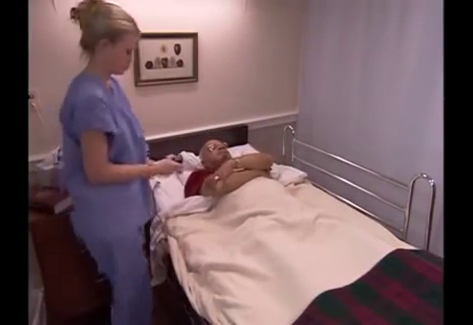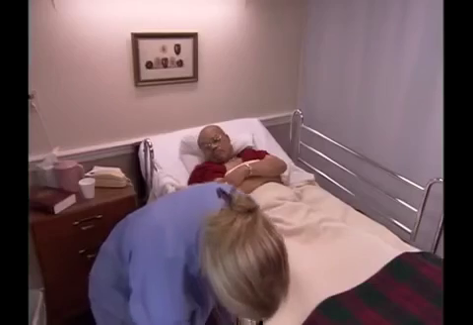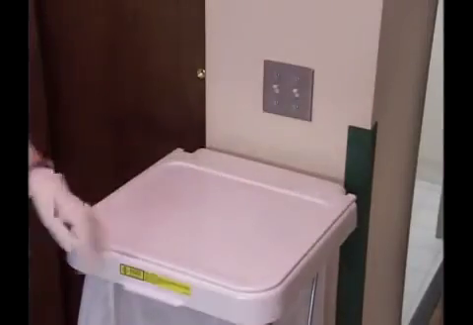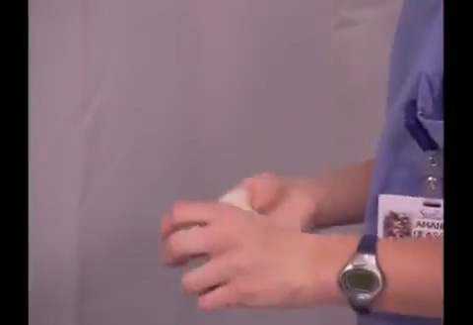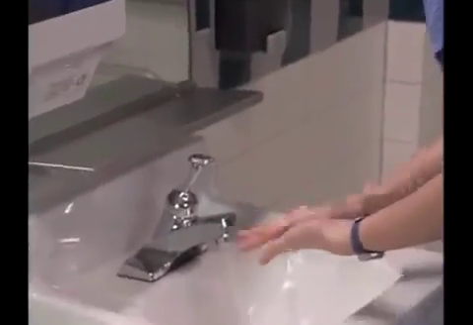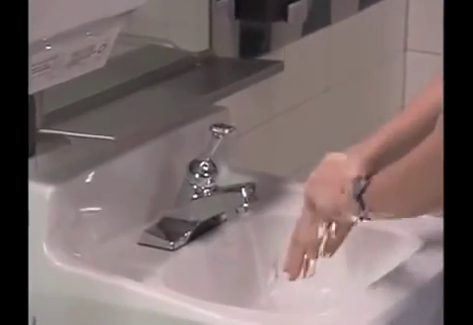Raise the head of the bed as tolerated. If the side rails are in use, return the side rail to the raised position. Gather any soiled linens and place them in the soiled linen hamper. Clean and store the equipment and supplies. Dispose of disposable items. Remove your gloves. Wash your hands. Then complete your finishing up steps as described in the final section of this video.